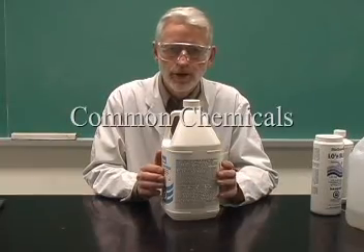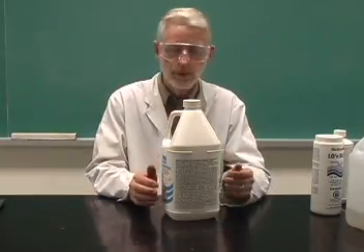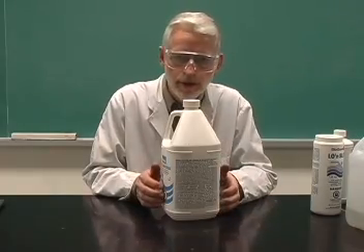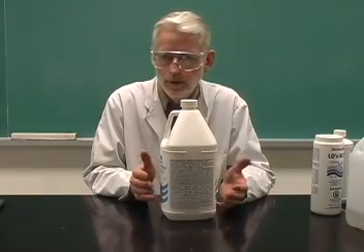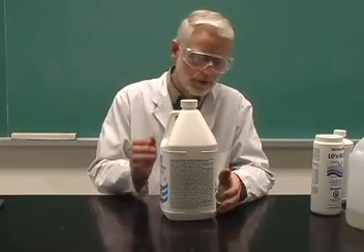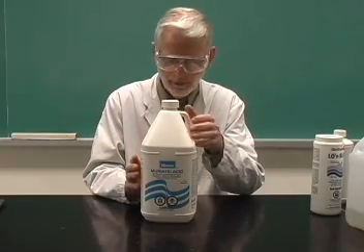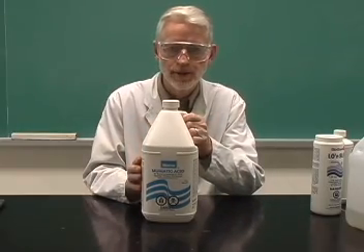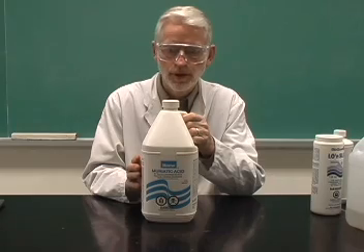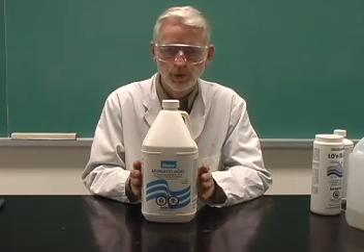Many of the reagents or chemicals used in the elementary school curriculum can be obtained locally in the drugstore, hardware store, or even the grocery store. So here's an example of a common acid that we use. It's called muriatic acid. It's actually hydrochloric acid. Its concentration is approximately 10 moles per liter.